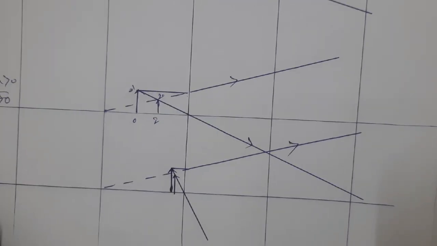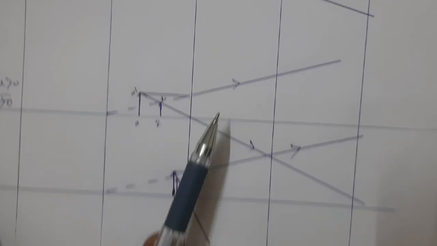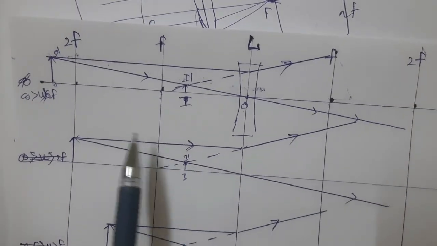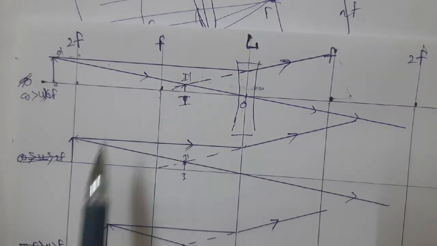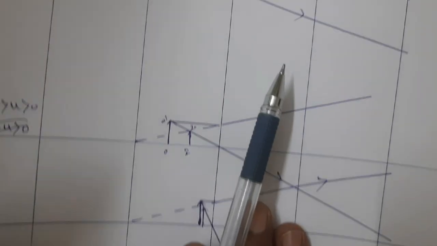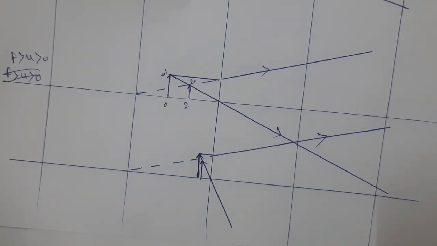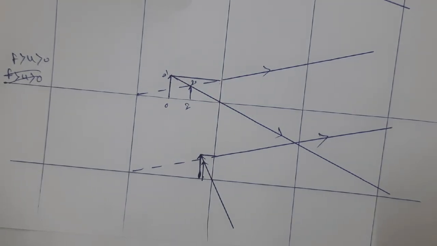But the rate at which the object is moving towards the pole and the rate at which the image is moving towards the pole are not the same. And therefore the distance between object and image also goes on decreasing, and finally there will be a particular point at the end. It may be the pole itself where the object and image lie on each other.